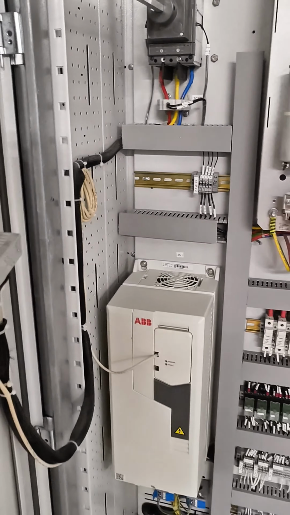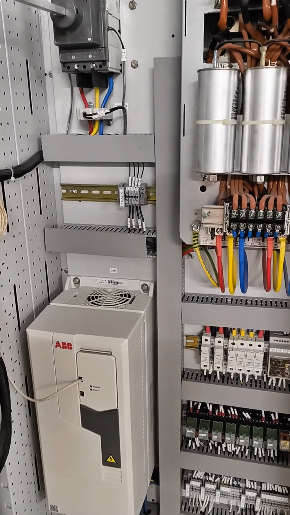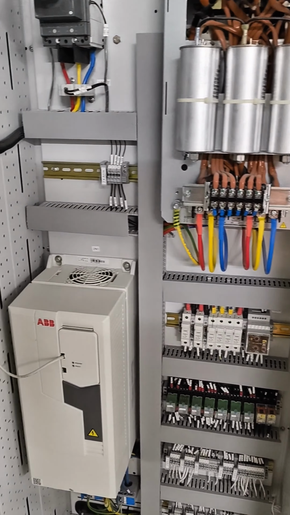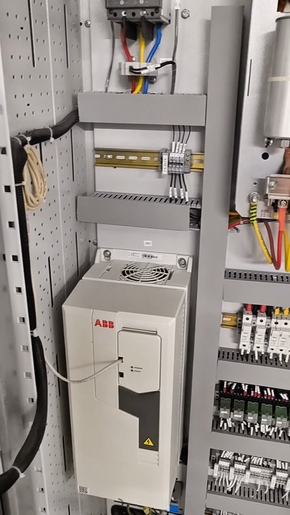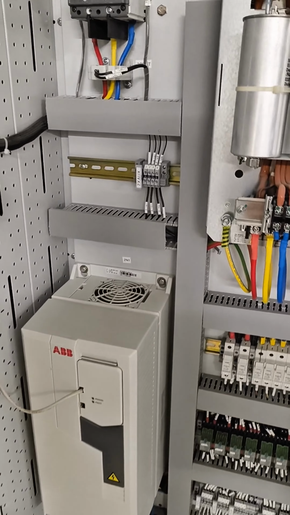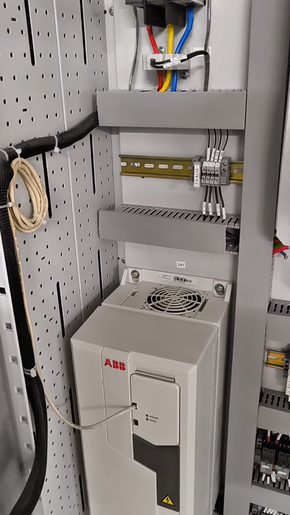Before starting the process, we will discuss run hours and why it is an essential checkpoint in maintenance. So let's discuss what a run hour is. Run hour means the total operating hours of a machine, motor, or any equipment that we are using.